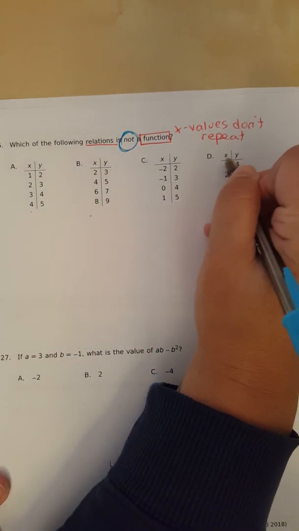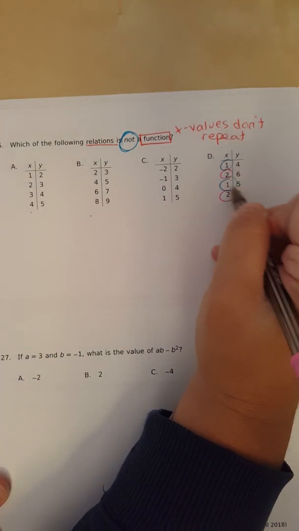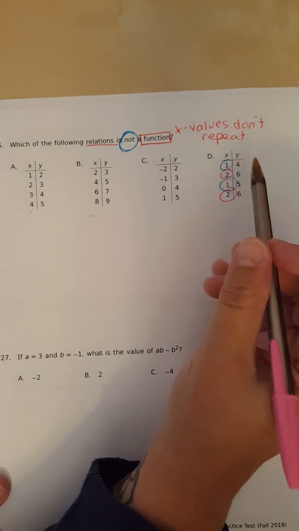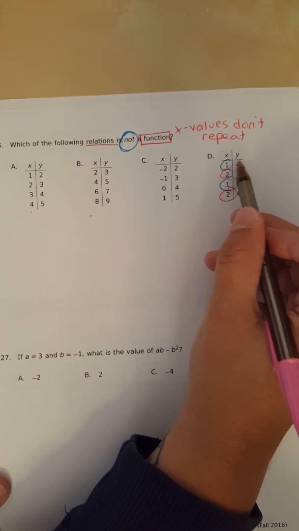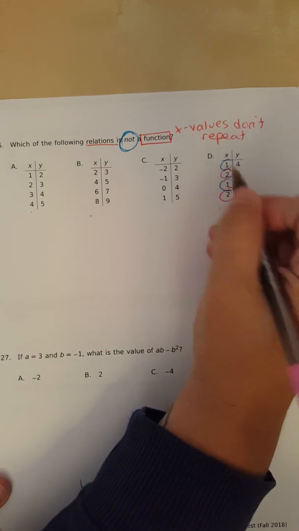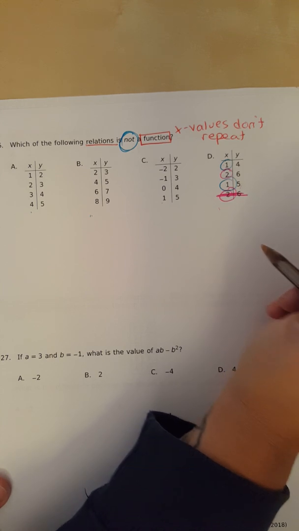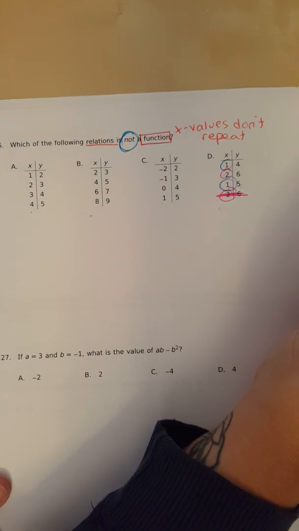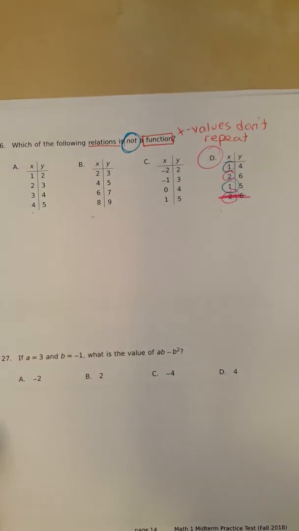Answer choice D. Oh, there's 2 1s. There's also 2 2s there. So we've got our x values repeating with different y values. So that one's paired with a 4 and with a 5. Now, these 2s actually don't matter because 2s with 6, 2s with 6, that's just a repeat. It's almost like an error there. If we graphed it, it's the same point. But those 1s paired with different y values, that makes it so it's not a function.